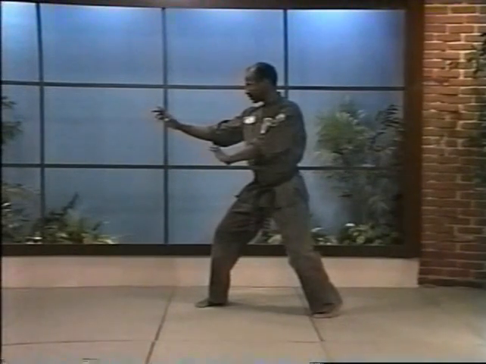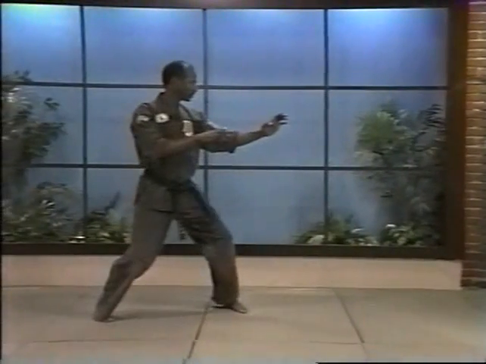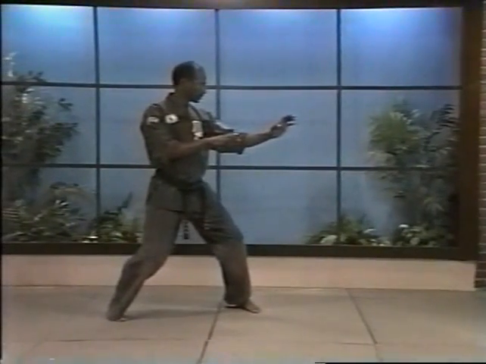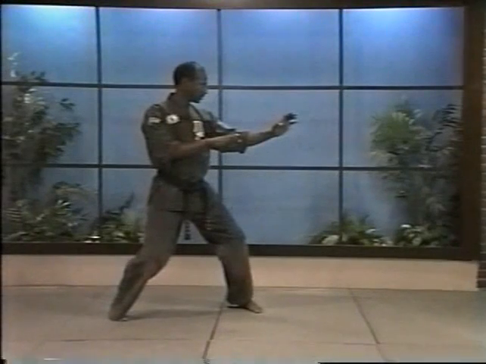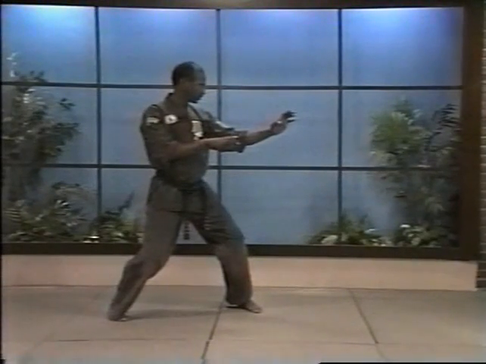2. Jump up into the air and begin to turn counterclockwise. 3. Complete the 360-degree turn in midair. 4. Land with both feet into a left neutral bow stance while facing the opposite direction.